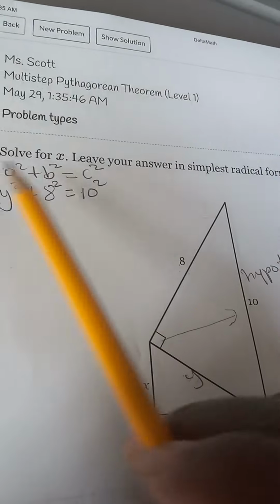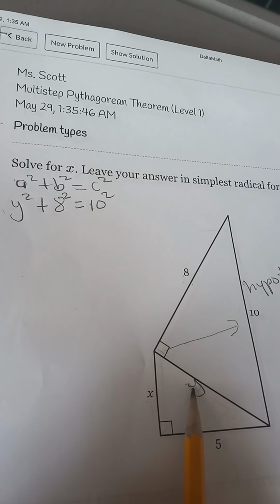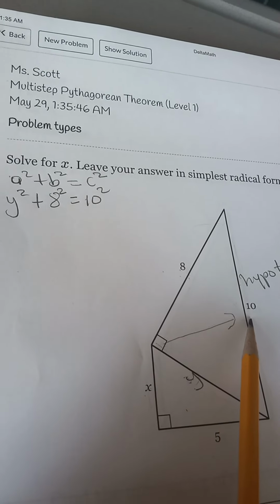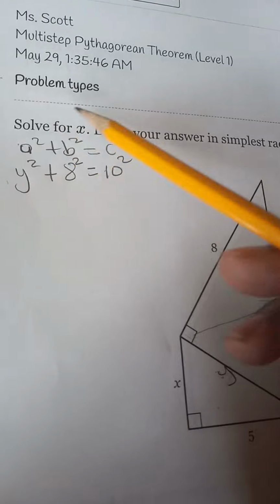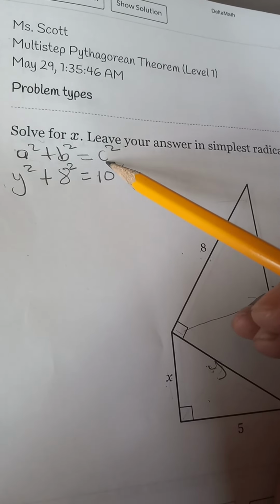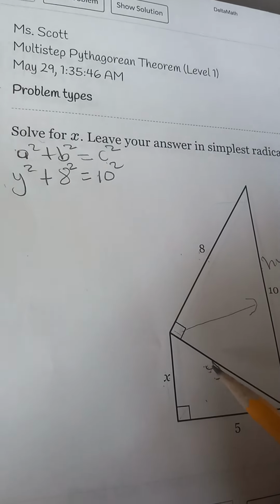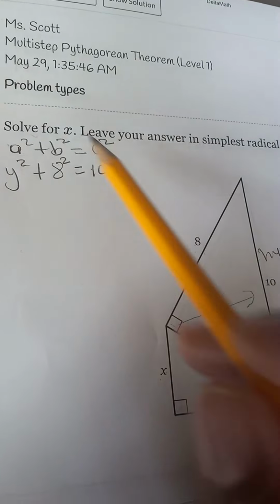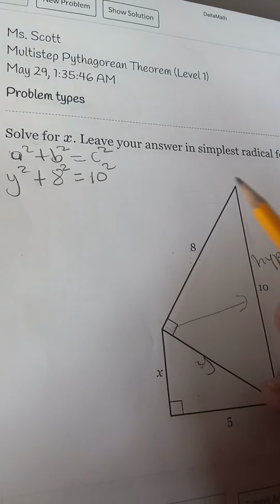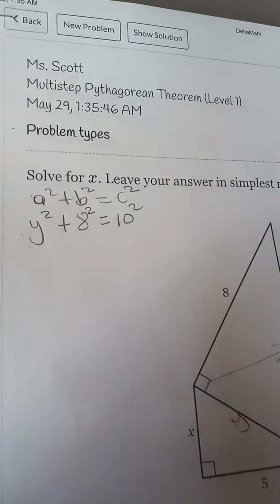So again, if you're confused where this y is, this side of the leg, I named it y. And then the leg number 2, and then your hypotenuse. All I did was have my formula, which is a squared plus b squared equals c squared. And all I do is plug in: I substituted my a squared with my y, my b squared with my 8, and my c squared with the 10. So let's go ahead and solve this.